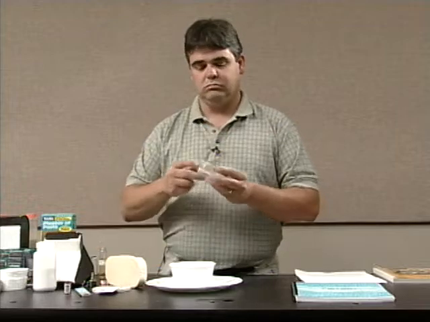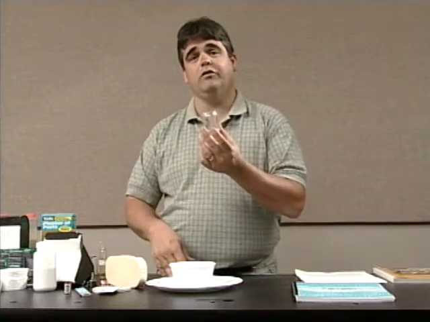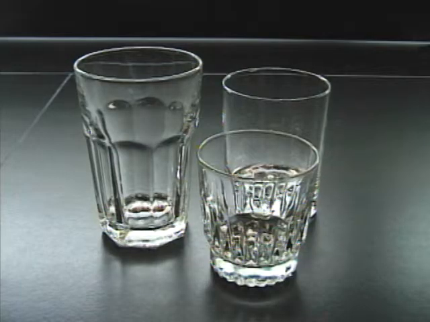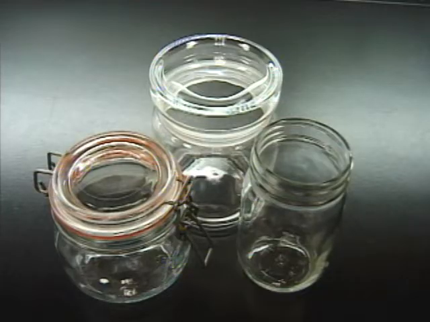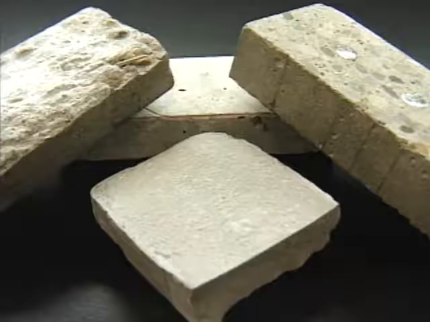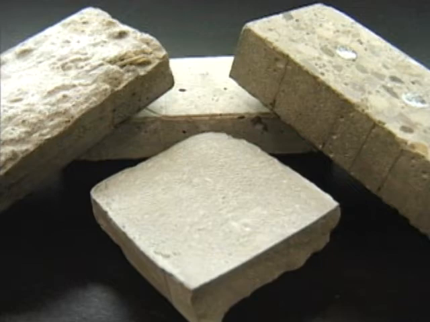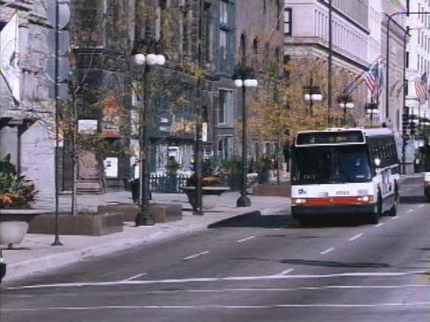Closer to home, simple glass is a ceramic material. Whether it's a glass that you use for drinking or for jars, it's still the same. Concrete is technically another type of ceramic material. Concrete in roadways and sidewalks.